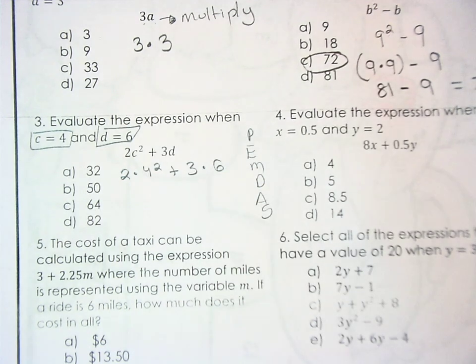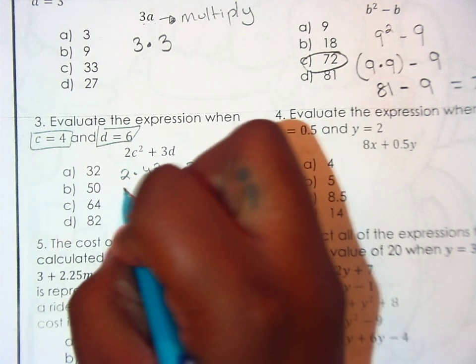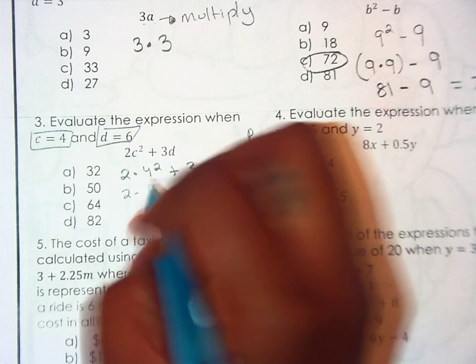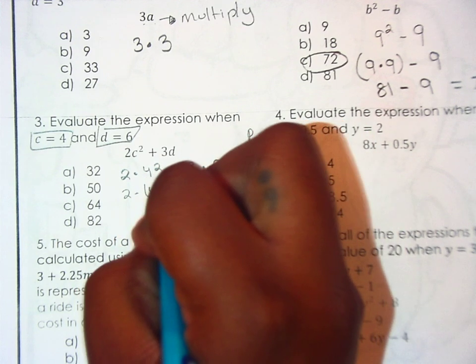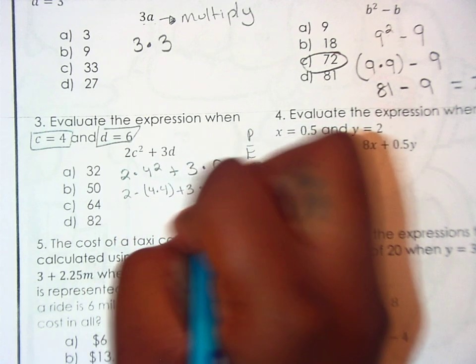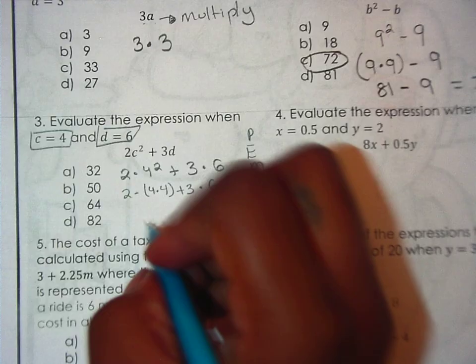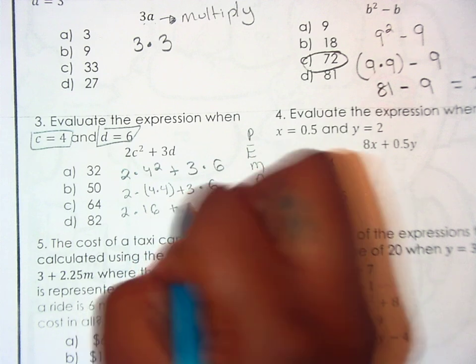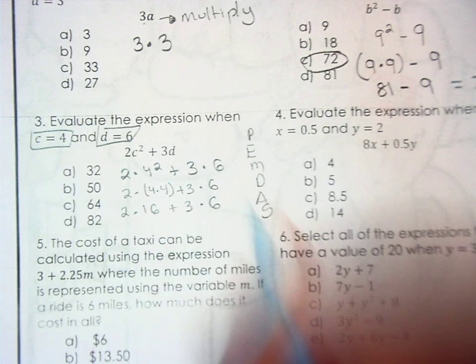It tells me I do my exponents before I do anything else. Okay? Here are my exponents. So rewrite 2 times 4 times 4, because that's what exponents mean. 4 times 4 plus 3 times 6. Rewrite again 2 times 16 plus 3 times 6.